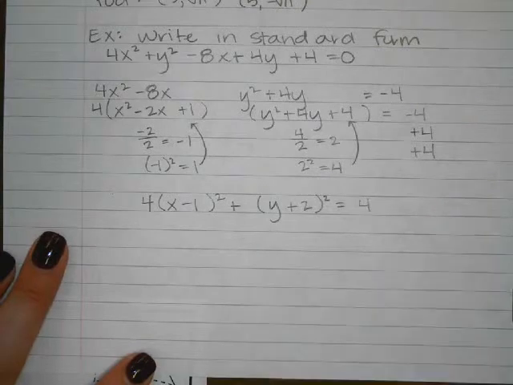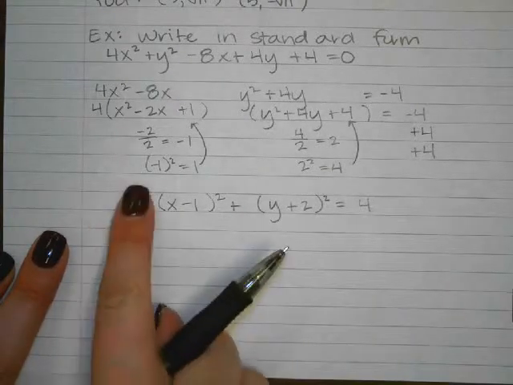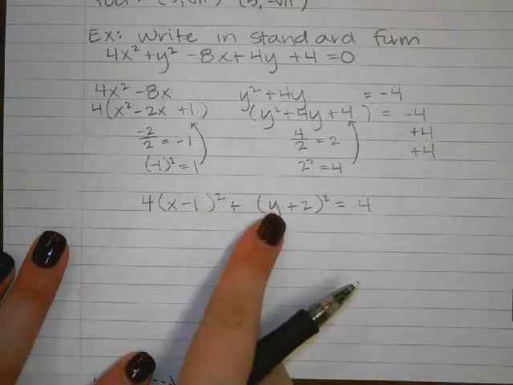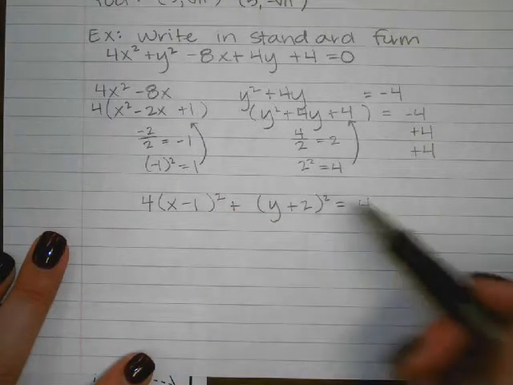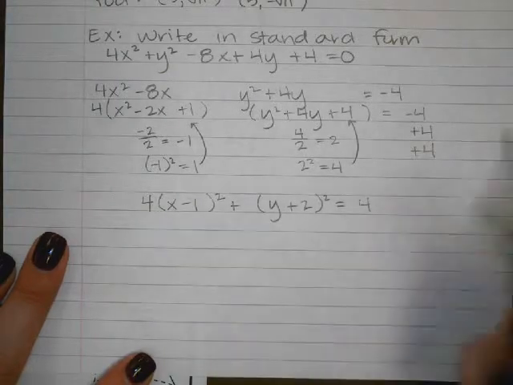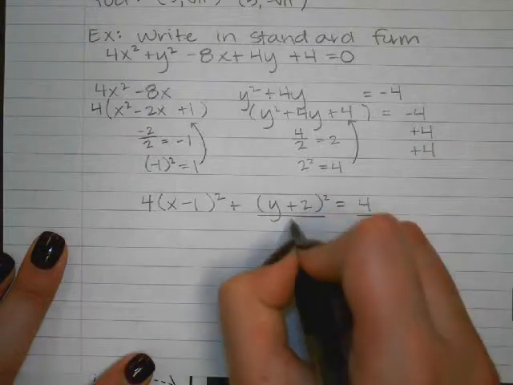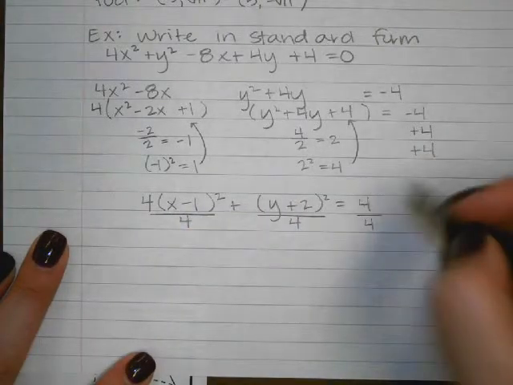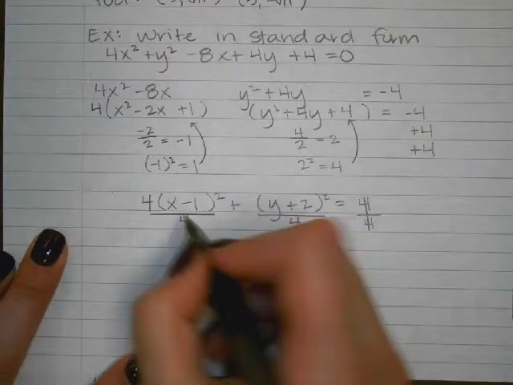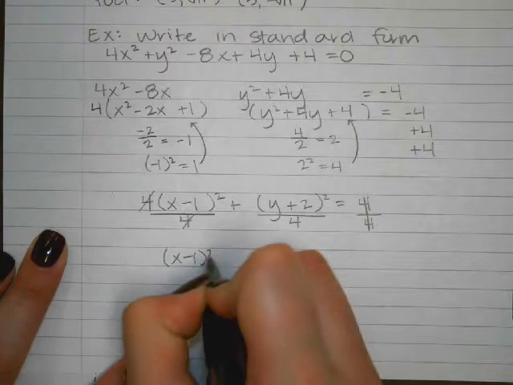Now at this point, to continue and finish the problem, if this was a circle, then it wouldn't have a coefficient for either of these parentheses, and you could have just left it. But since it's not a circle, I know that because of this 4, I have to make this equal 1. So I'm going to divide by 4, divide by 4, divide by 4 to make that equal 1 right there. And so these cancel. I have x minus 1 squared.